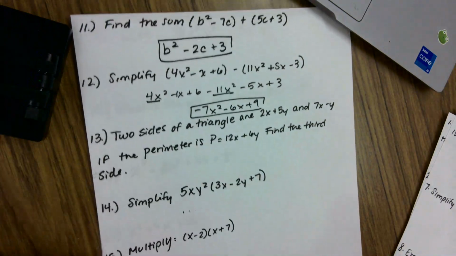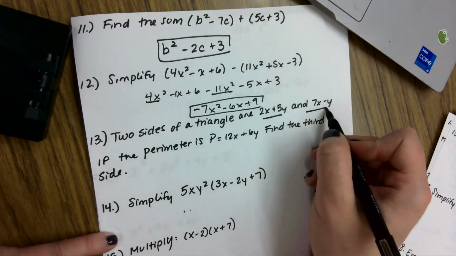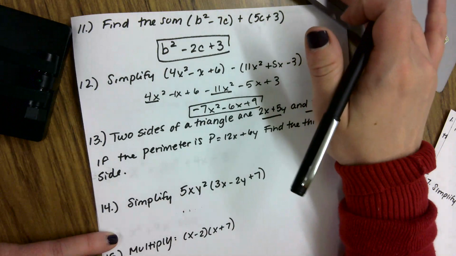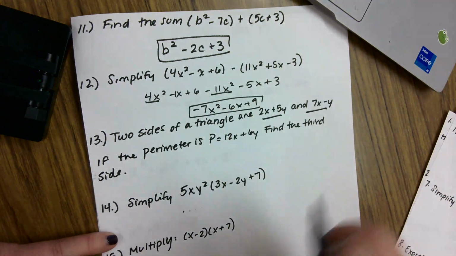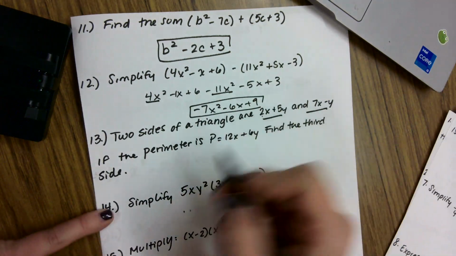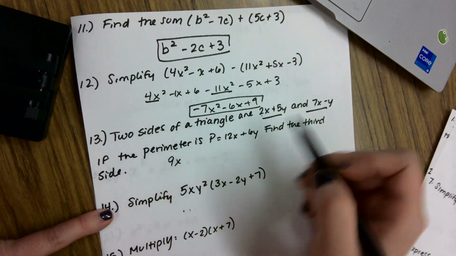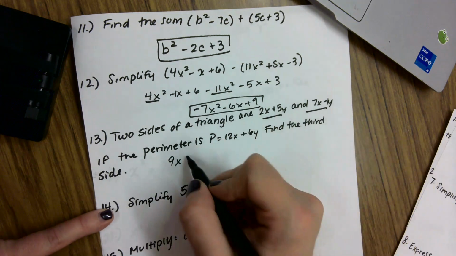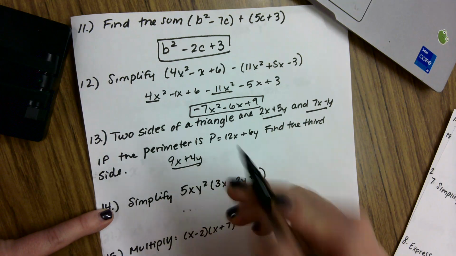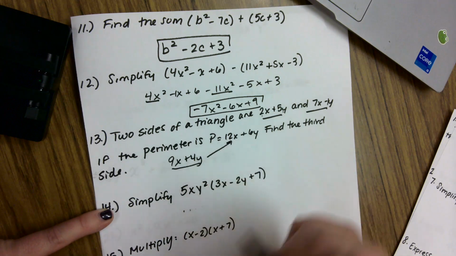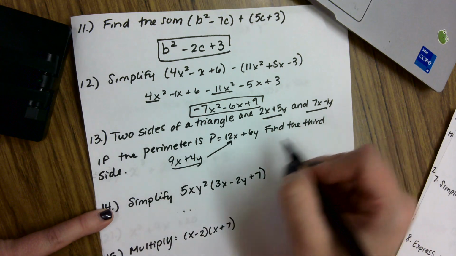Number 13 is two sides of a triangle are this and this. All right, we're going to add them together to get 9x, and a 5y minus a 1y, which is 4y. This is the perimeter thus far. Our total perimeter should be this. What is the third side?